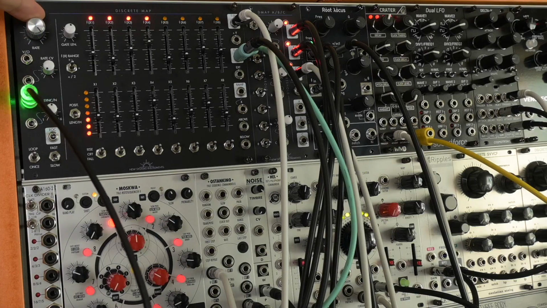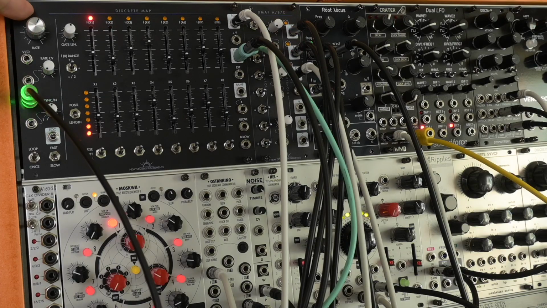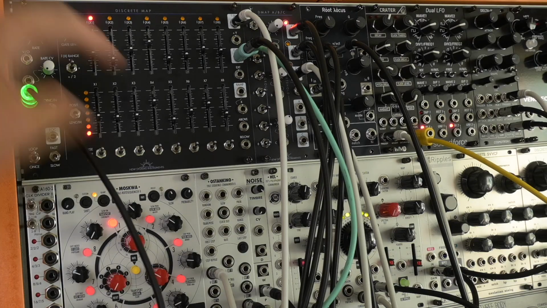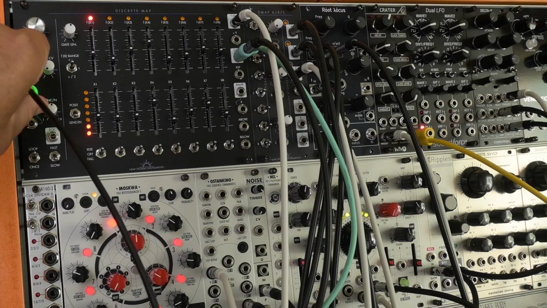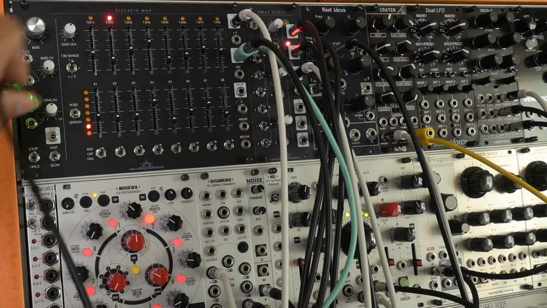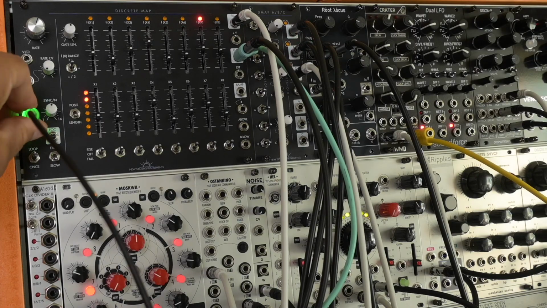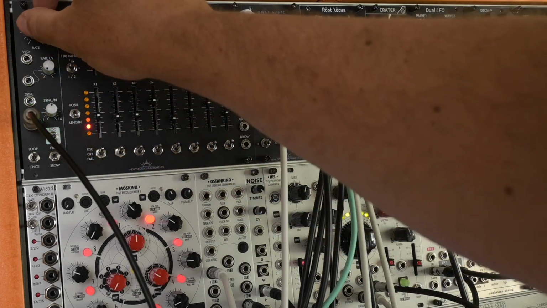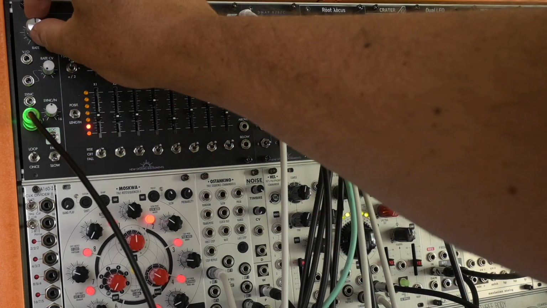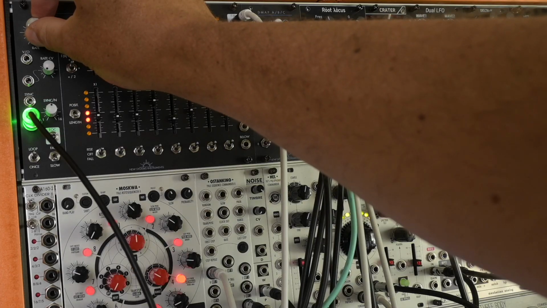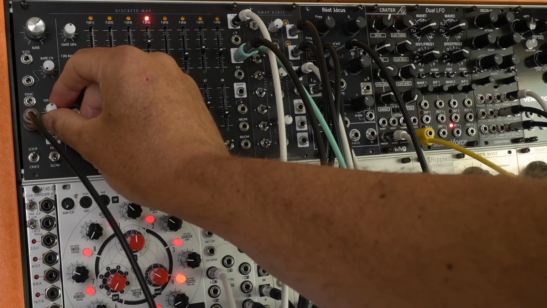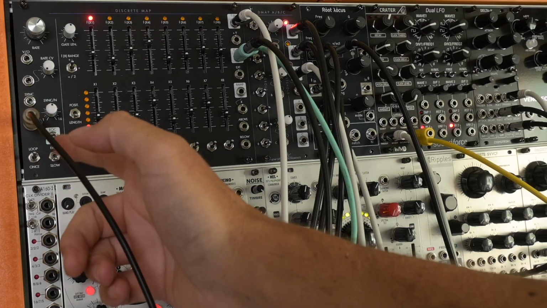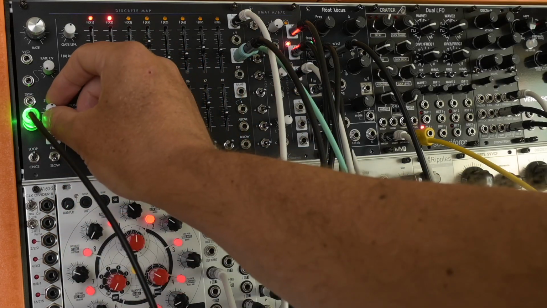We can increase the clock speed independently of the synced clock. So this sync only resets the internal saw or ramp wave. We can send this clock into the sync divided by n input, and let me play around a bit with the settings here, and this lets us choose how many clocks will come into the system before the LFO gets reset.